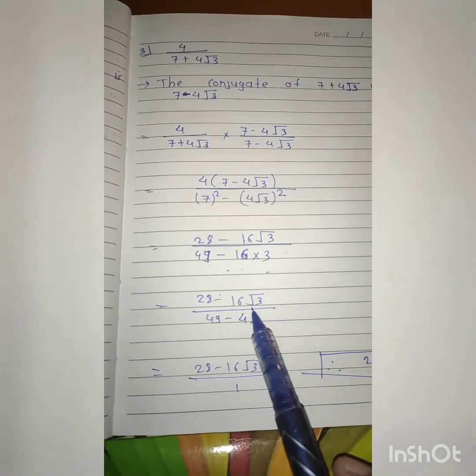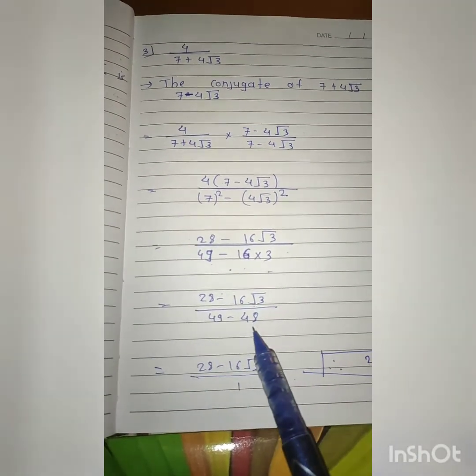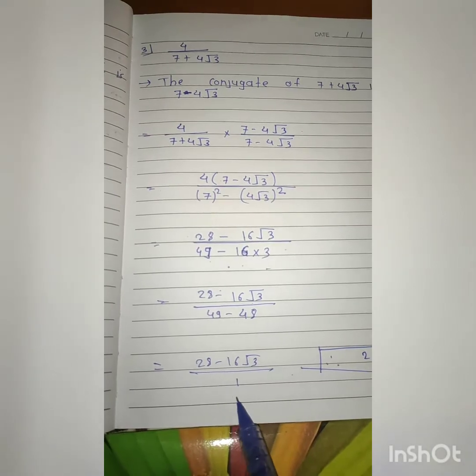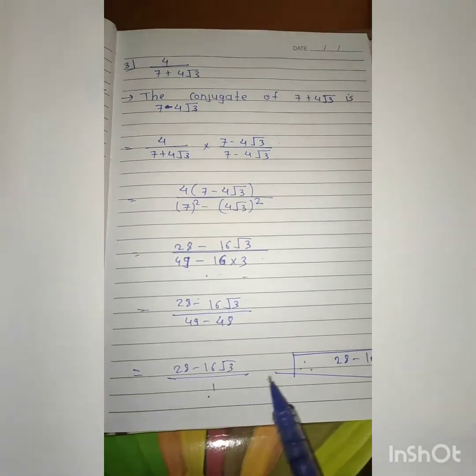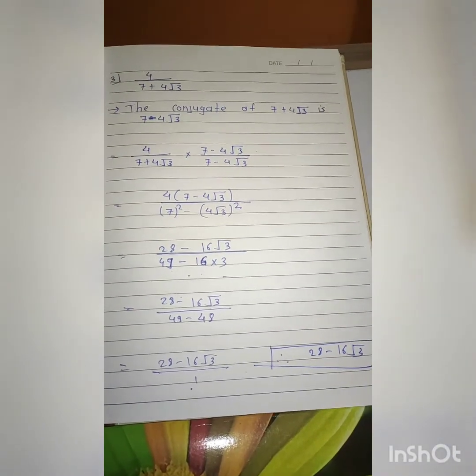28 minus 16 root 3 upon 49 as it is. 16 3s are 48. 49 minus 48 is 1. The value of the denominator is 1. So the answer is 28 minus 16 root 3.